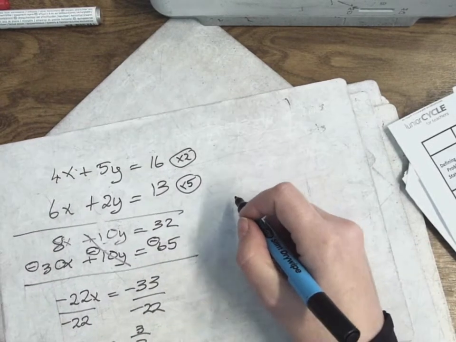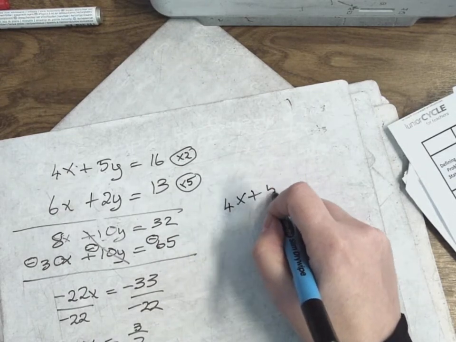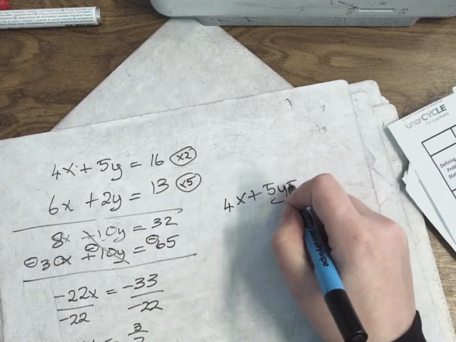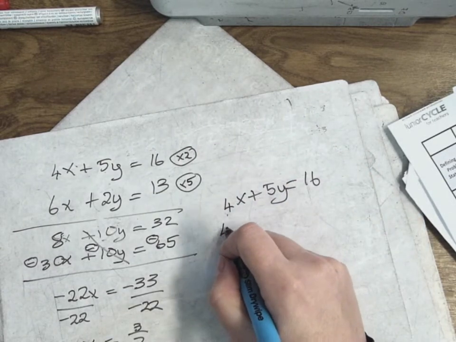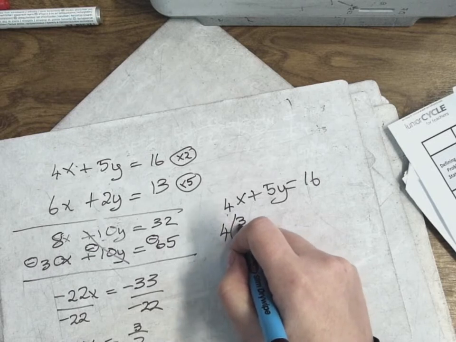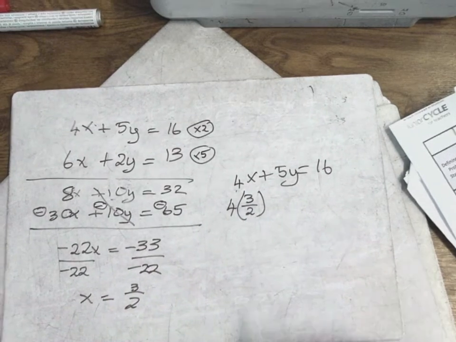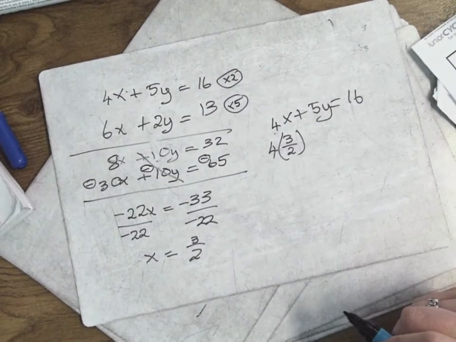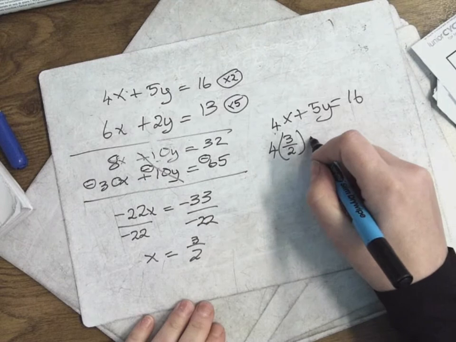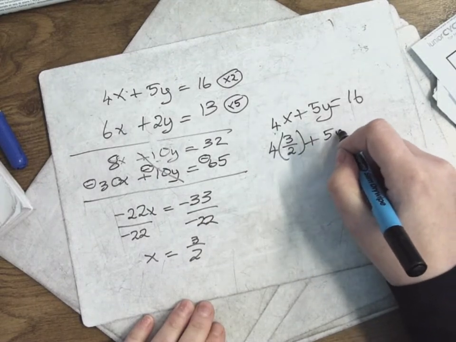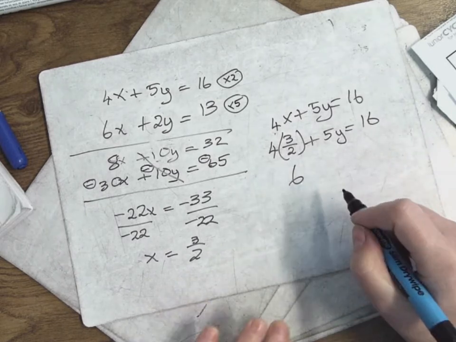Right? Okay, when you've figured out one, you're not finished. You need to find y, right? So everywhere I see an x, put in a 3 over 2 or a 1.5. So what I need to do is this. Plus 5y equals 16. 4 times 1.5 is 6 in the calculator, okay?